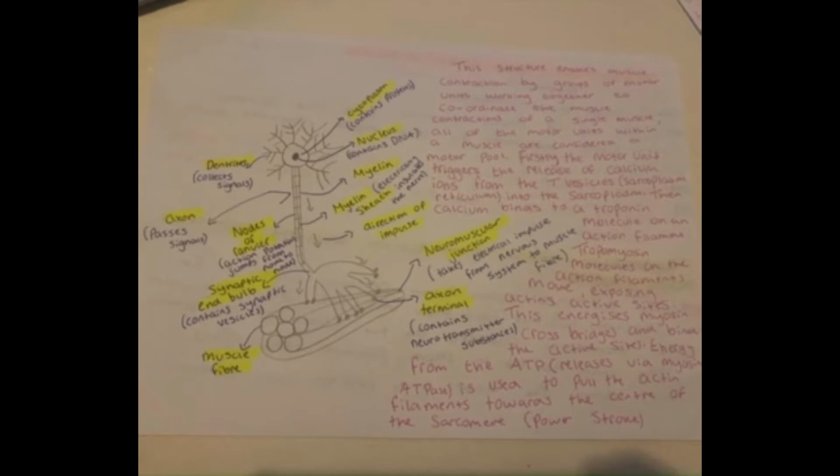There's a neuromuscular junction. This takes electrical impulses from the nervous system and sends them down to the muscle fibres. There's the axon terminals, which contain the neurotransmitter substances, the substances used to do this process. And then right at the bottom, there's the muscle fibres, and this is what the whole process is used for.